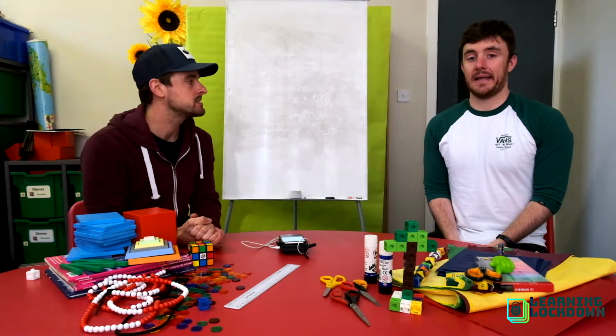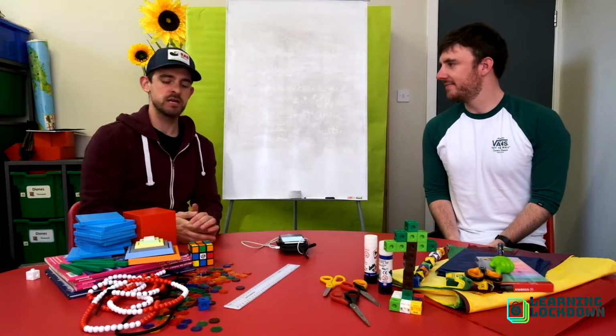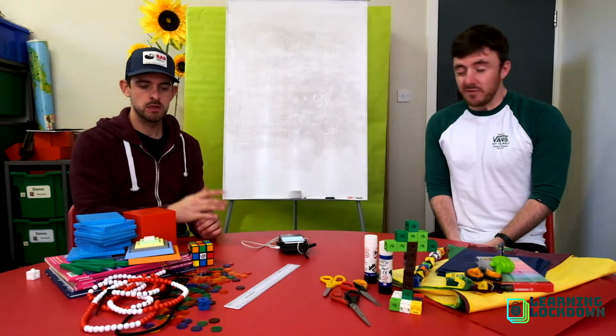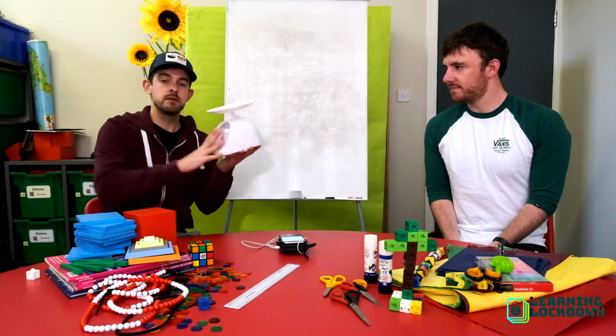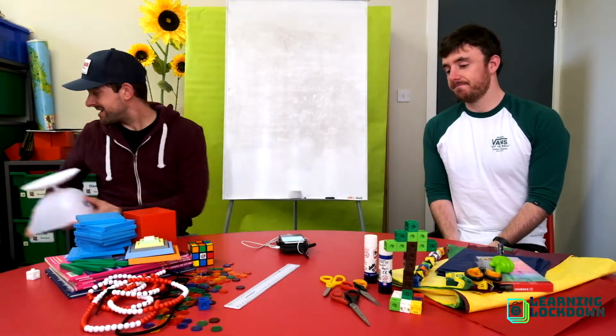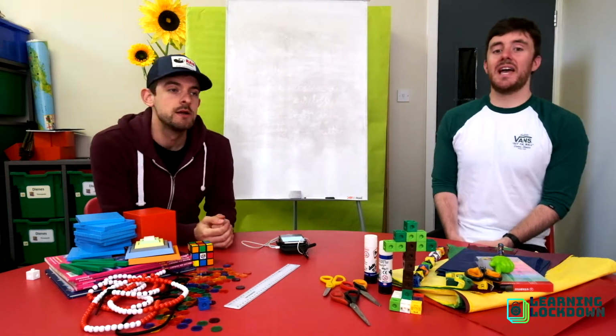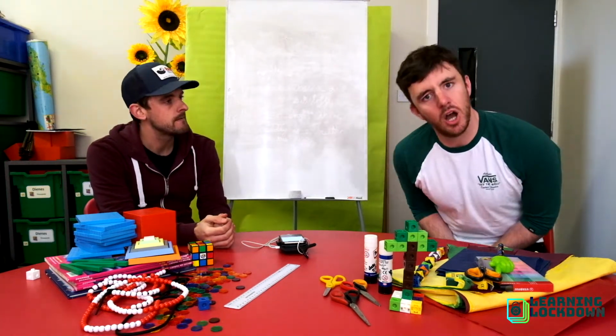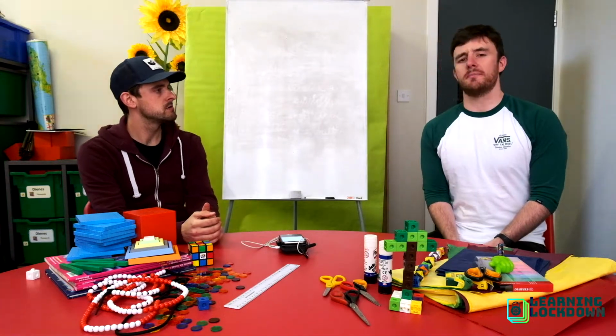Now, this week, we've been looking at measuring, but not with rulers. No. We've been looking at measuring weight with scales. But today, we're not going to need that either. No. Today, we are measuring something called capacity, sometimes called volume.